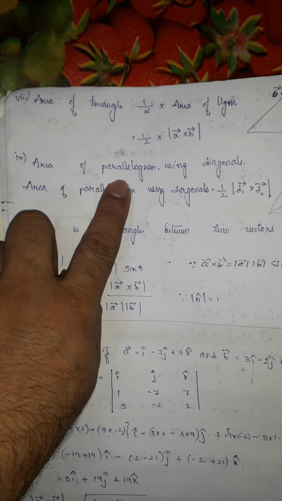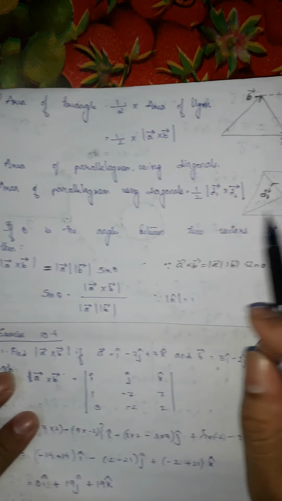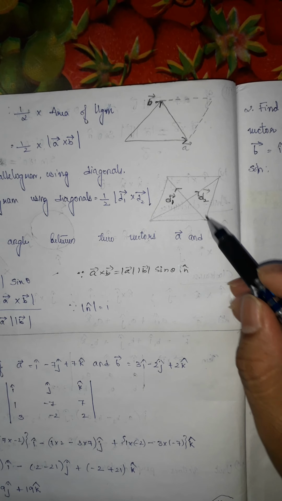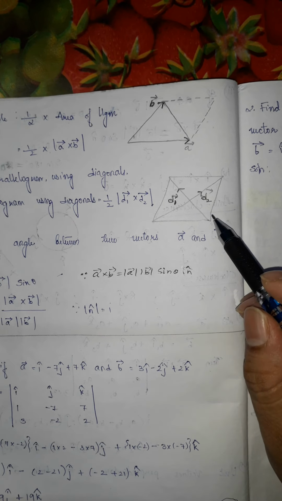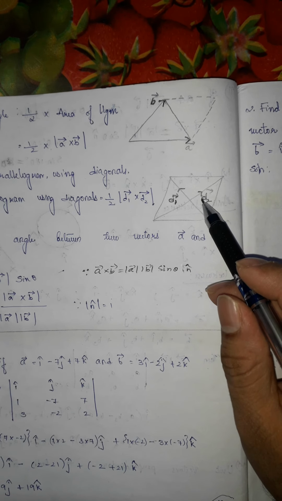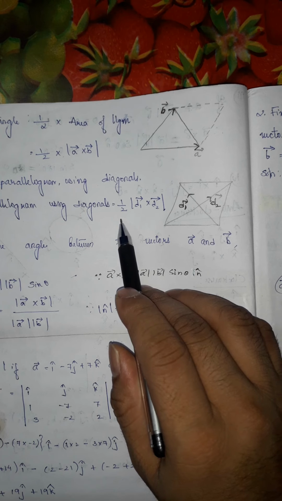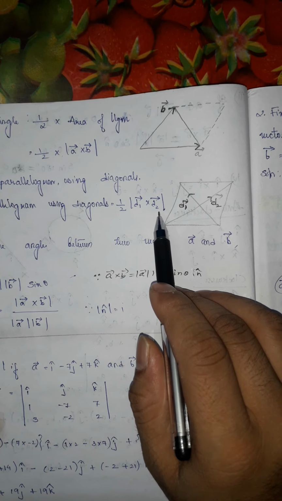Next, area of parallelogram using diagonals. D1 and D2 are two diagonals. If we use diagonals, then the area of the parallelogram formula will be half into magnitude of D1 cross D2 vector.